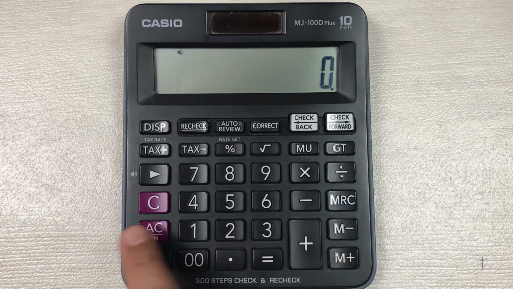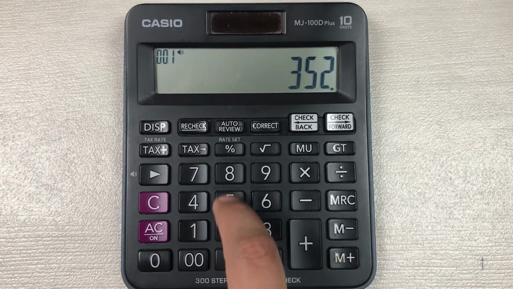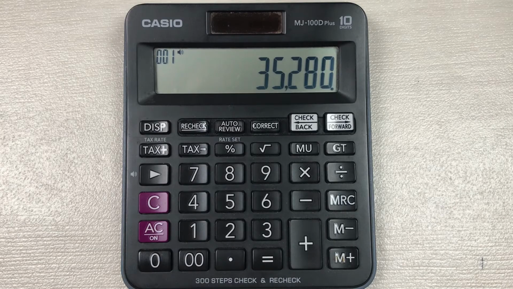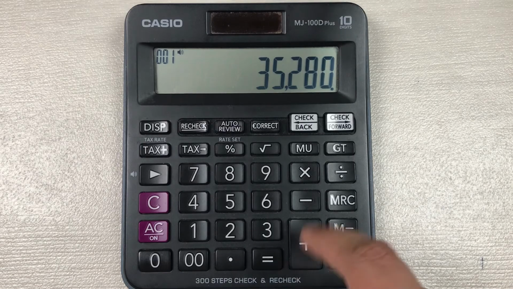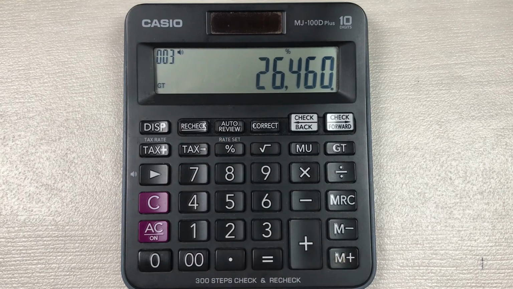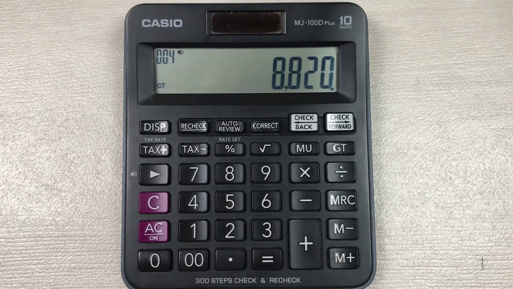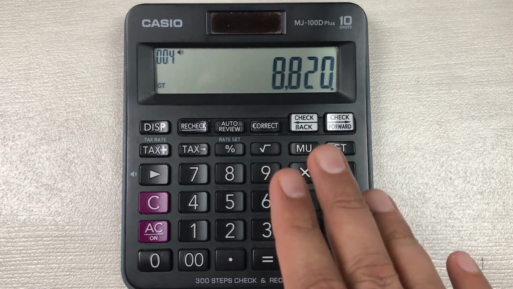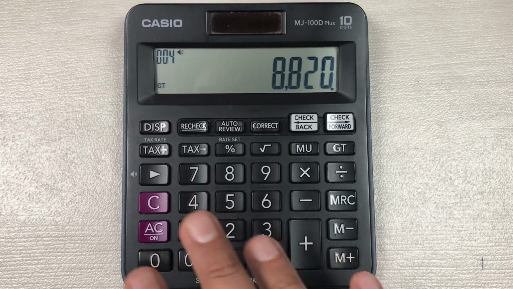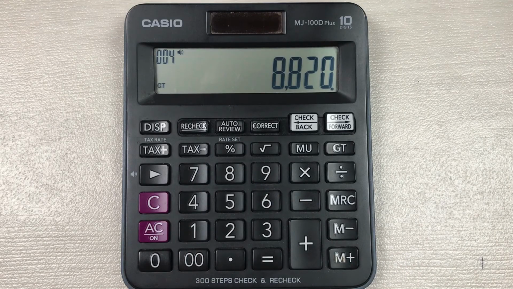Let's move to another example. Let's say we have an item and the price of that item is 35,280 and you want to know what will be the final price after 75% off. So you multiply it with 75, then you press this percentage button, and then in the last you have to press this minus button. So guys, here is the final answer. So 8820 is the final price after 75% off. So this is how you can calculate the 75% of a price on your simple calculator.